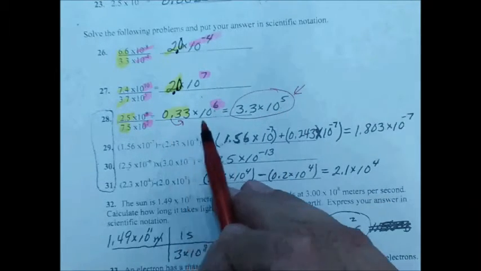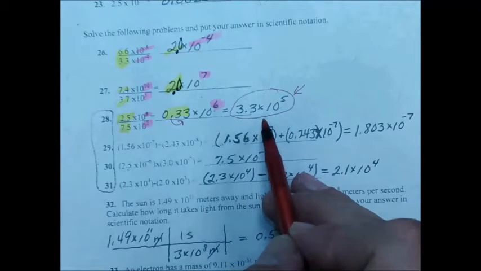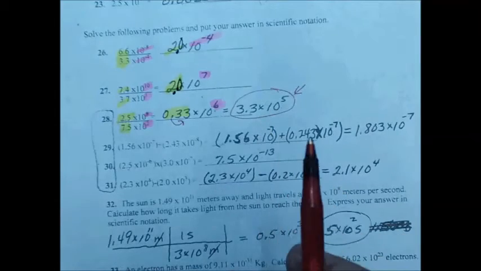Now, is this number the same number? Well, of course it is. But it's not in correct scientific notation, so we need to fix that and report it here.